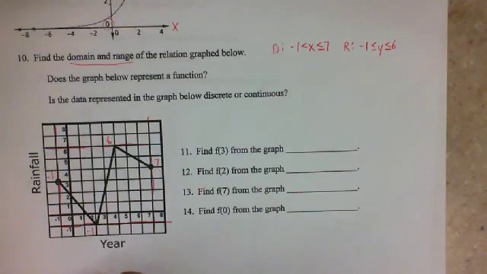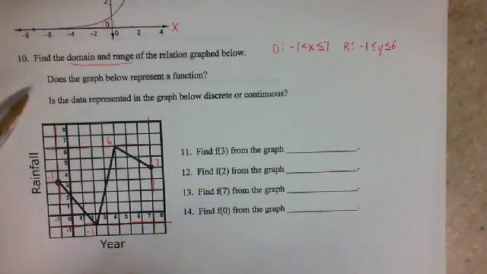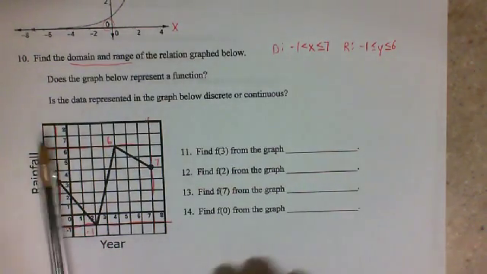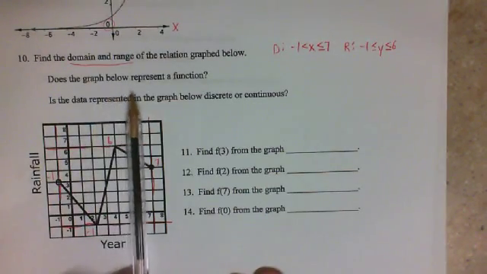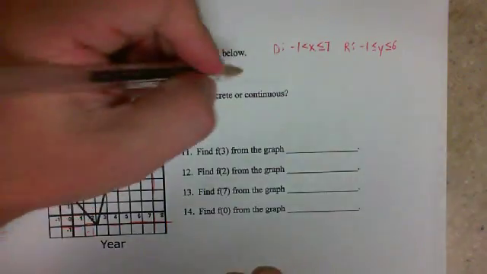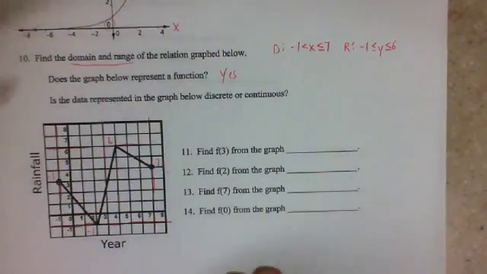Alright. Now, does the graph below represent a function? Well, do your vertical line test. Looks good, looks good, looks good. Yep, only hit once. Alright, so good. It's great. Okay, so yes.